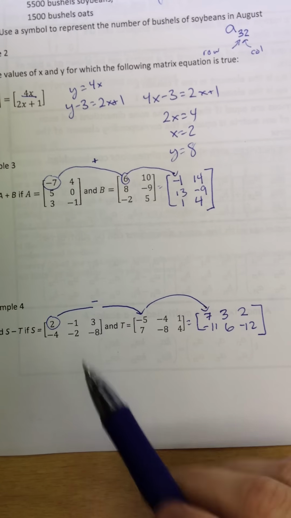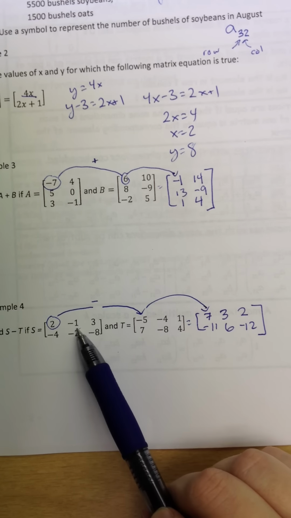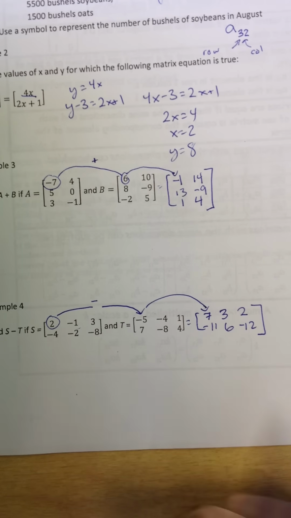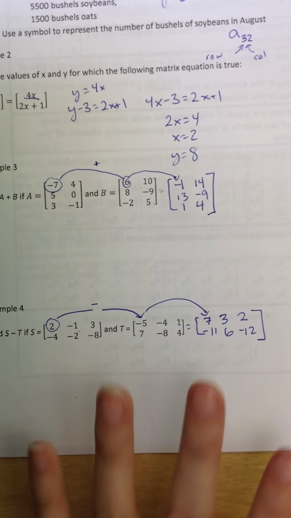The one place that people mess up, be careful when you are subtracting a negative. Make sure you do it right. Check it. Put it in your calculator. Check it.